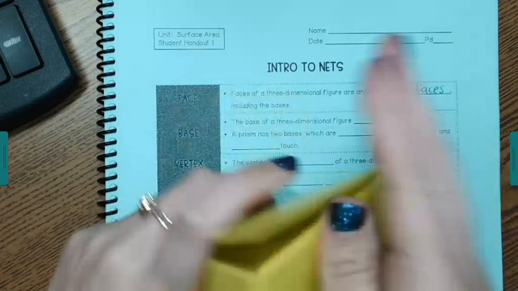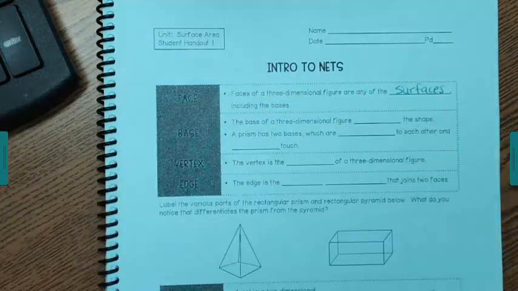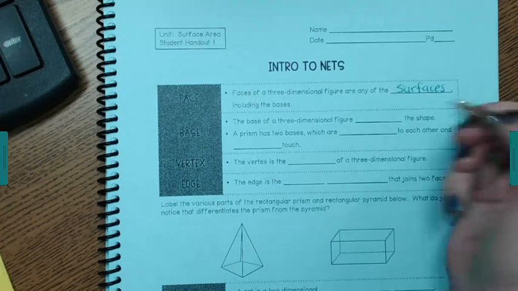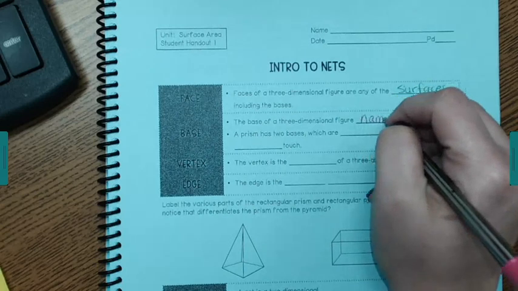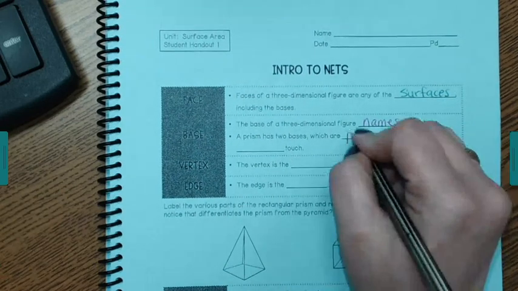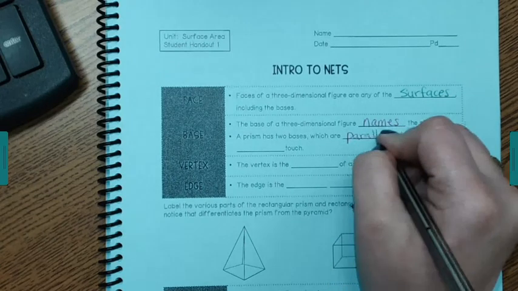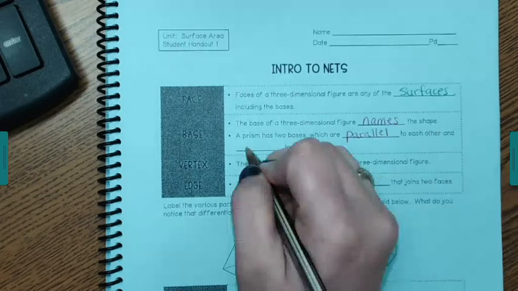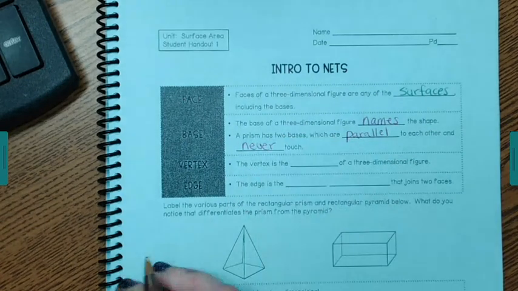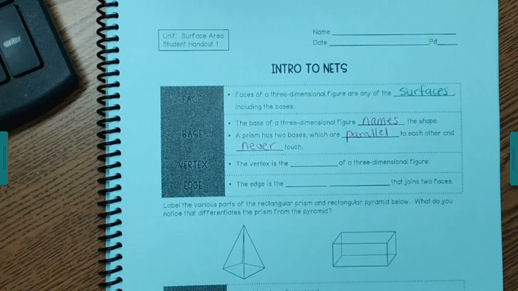The bases of the 3D figure name the shape. A prism has two bases which are parallel, which means they never touch. Bases, parallel, two of them for prisms, they never touch.